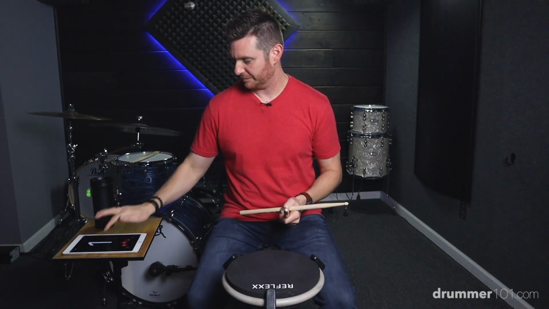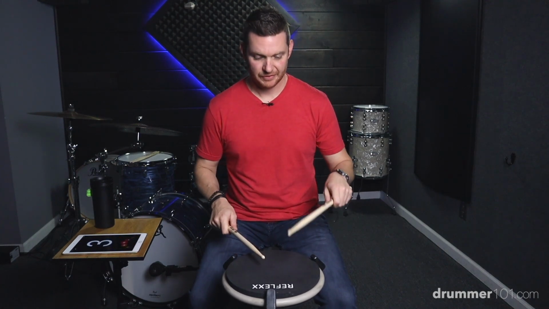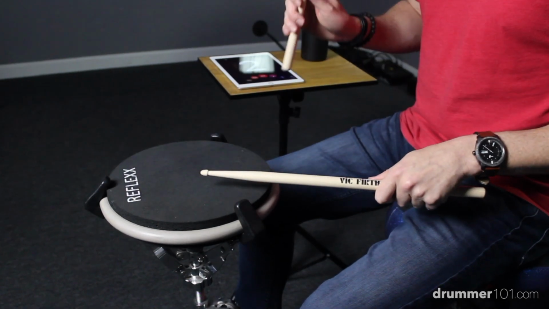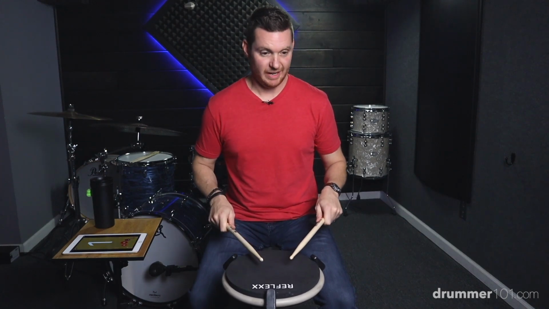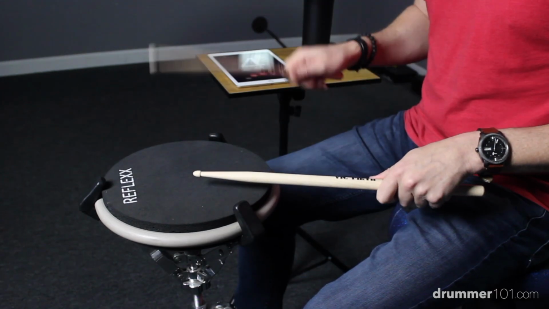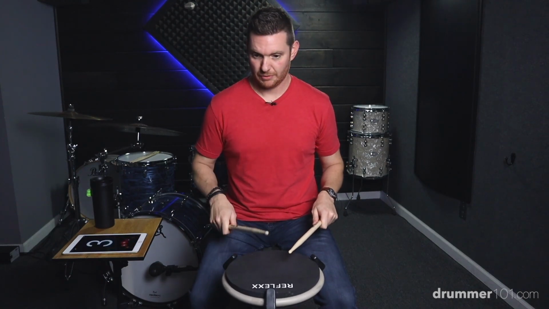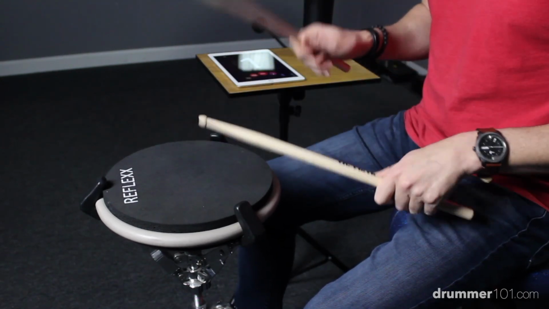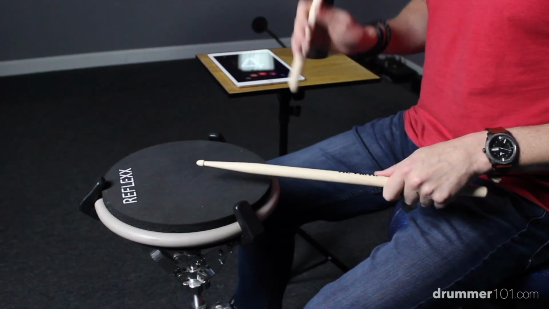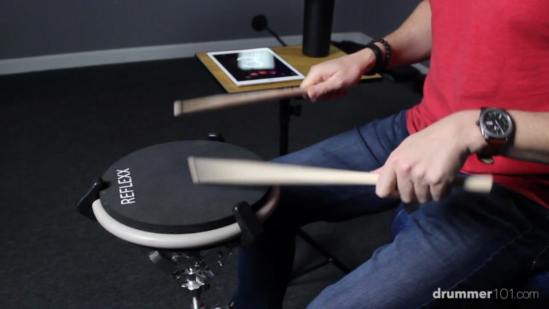Let's try it right now, just quarter notes, eighth notes, and eighth note triplets. Here we go. 1, 2, 3, 4. 1 and 2 and 3 and 4 and 1, 2, 3, 4. 1 and 2 and 3 and 4 and 1, 2, 3, 4.